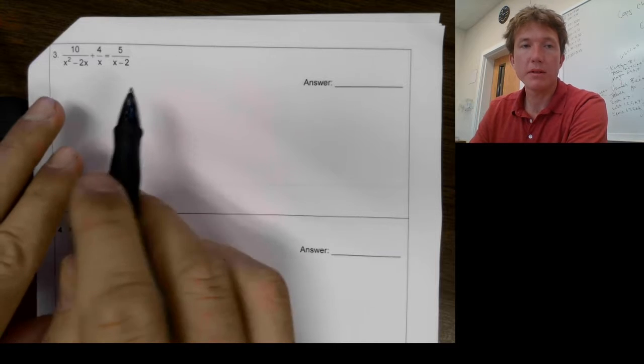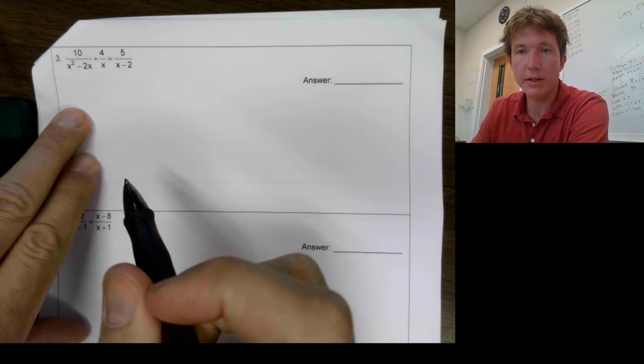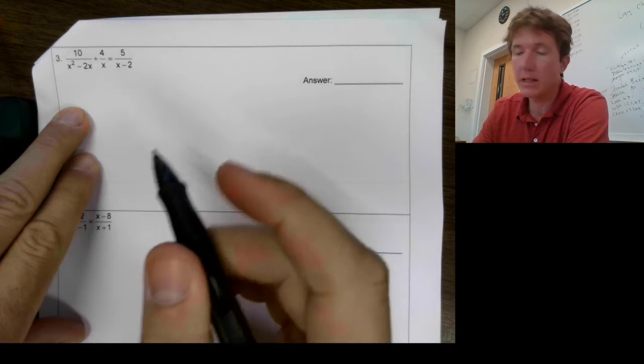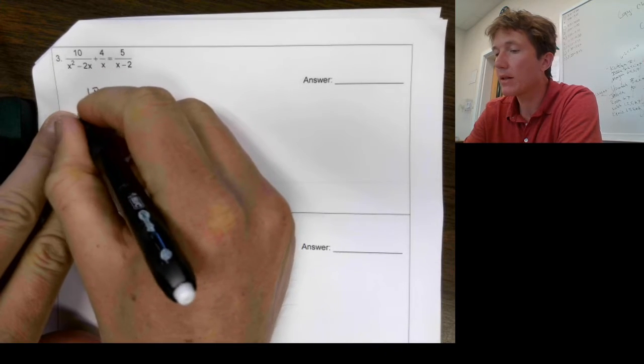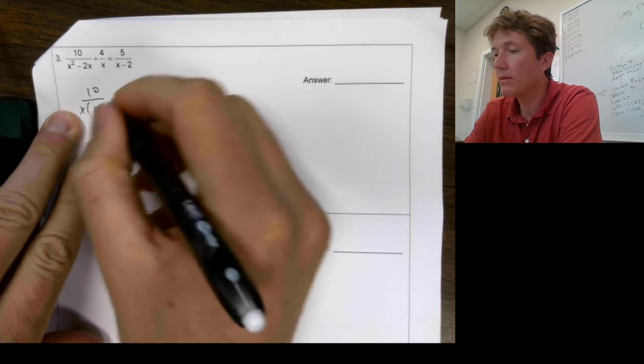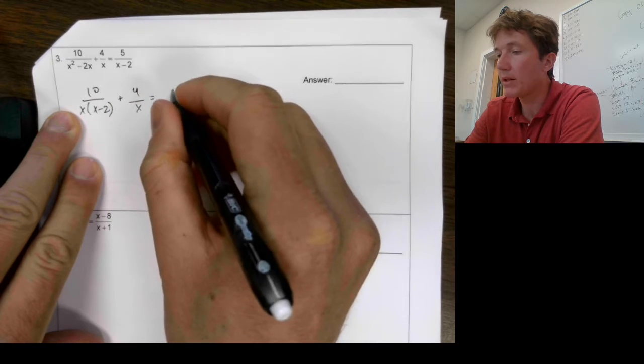So here we have something that looks a little bit more complicated. What I want to do here is factor out the x here. That was one of the steps on the first page. I didn't explicitly say it, but that is a step. So you do 10 over x times x minus 2. And why am I doing this? I just basically want to see what parts I need.